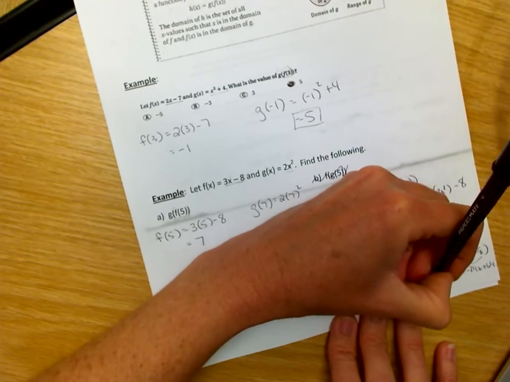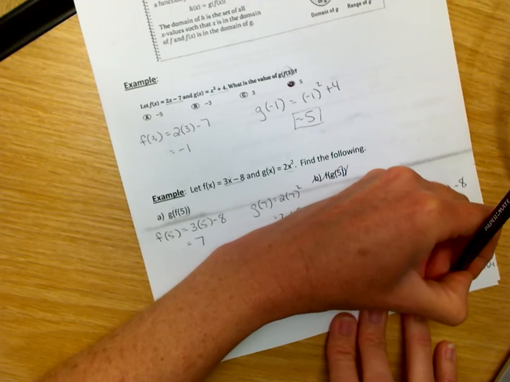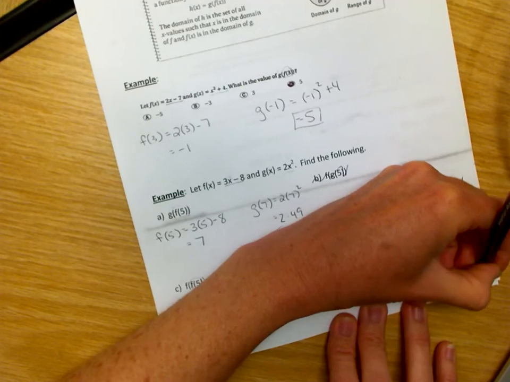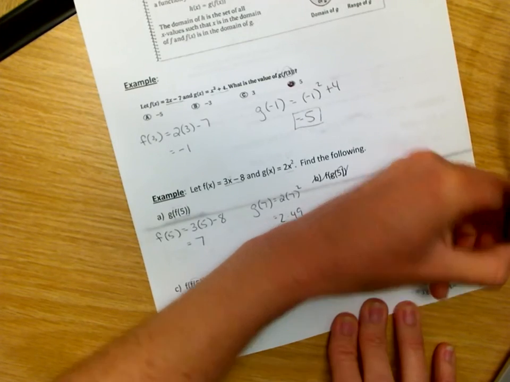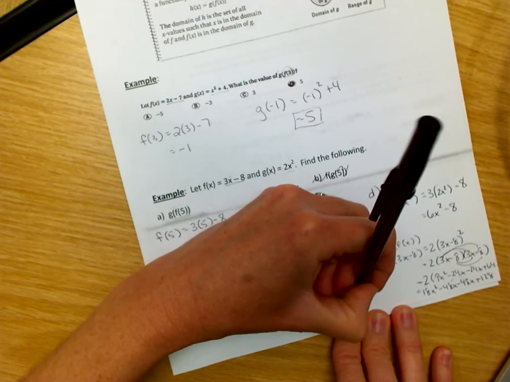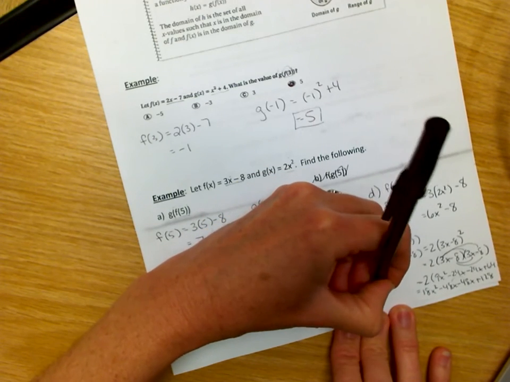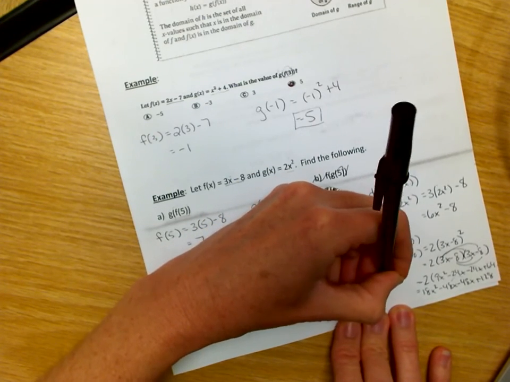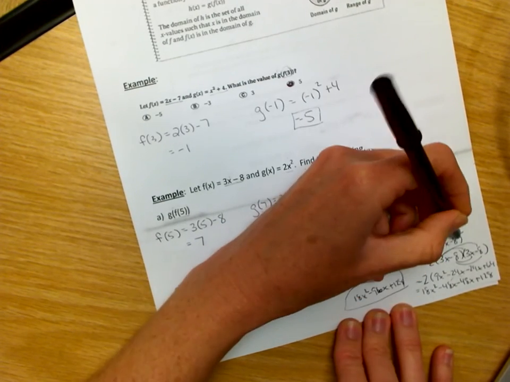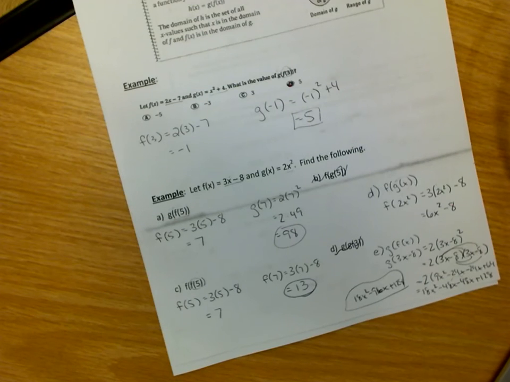And then I would multiply everything by 2: 18x squared minus 48x minus 48x plus 128. And then I can combine my like terms in the middle. And so my final answer will be 18x squared minus 96x plus 128. Okay, but if you have to square or cube an expression, remember that you cannot distribute powers. You have to do the distributive method.